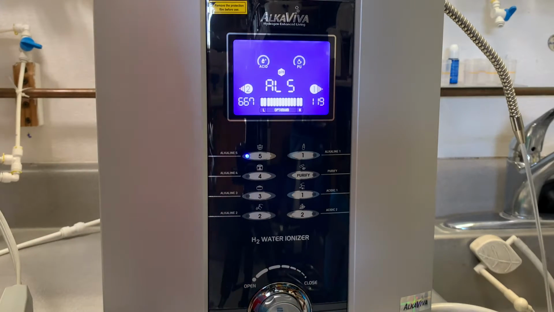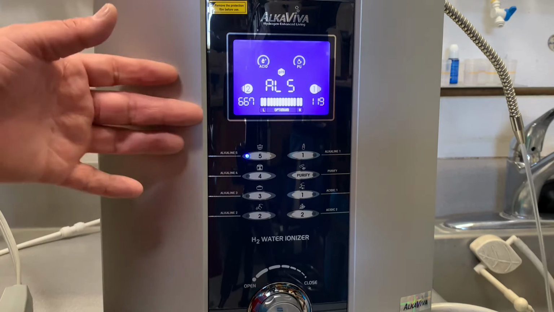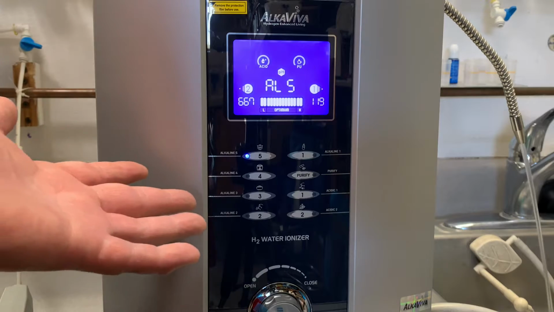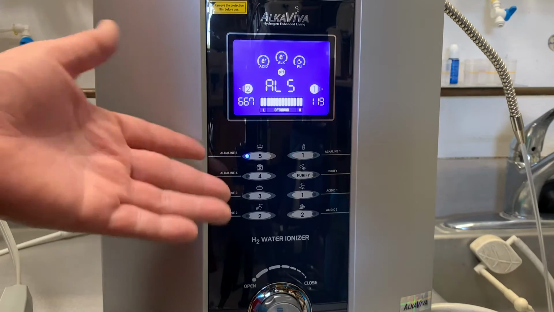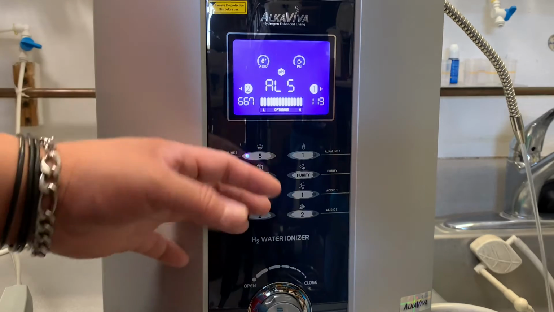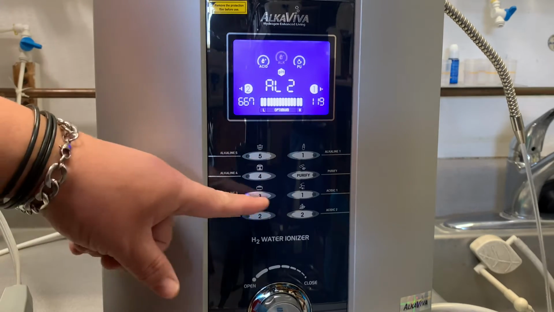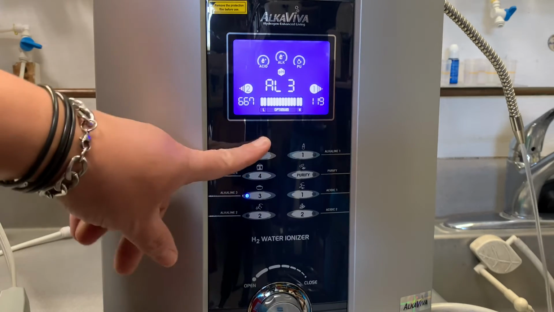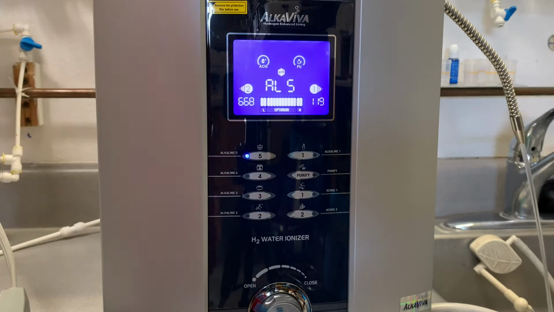Alkaline level 5 selected. But if you want to change that, for instance, someone likes alkaline 5, but you prefer alkaline level 3 or 2, you could change it. So the last person used alkaline 5, and then next time you turn it back on, it'll go back to alkaline 3 or 2, whatever you prefer. So we're going to go ahead and do a quick step on how to do that.